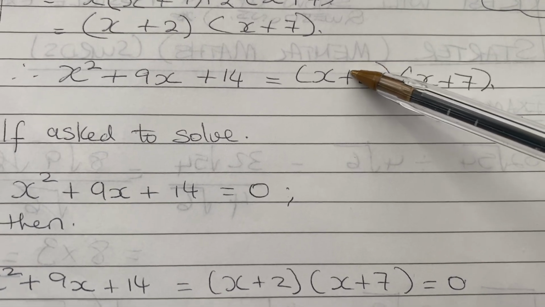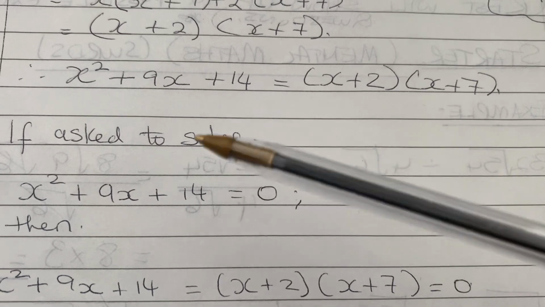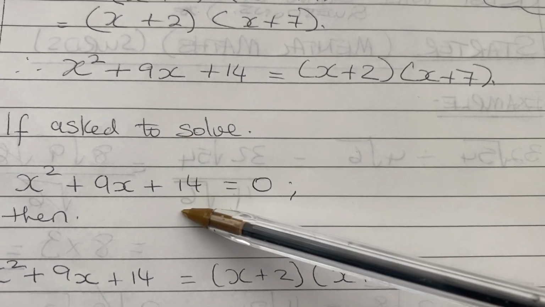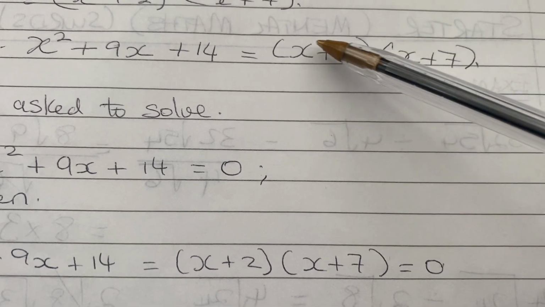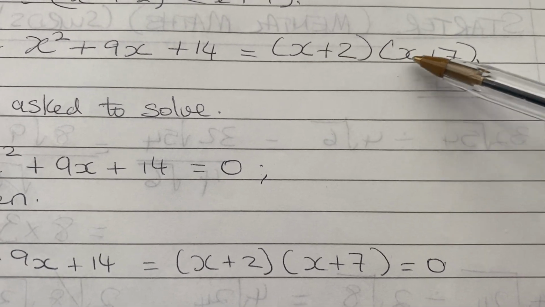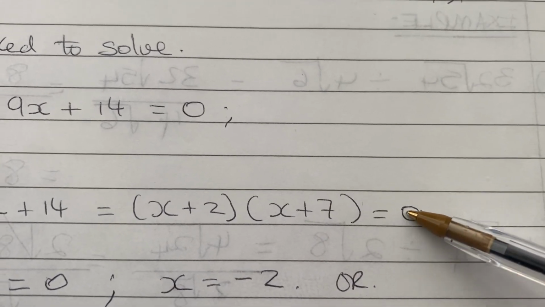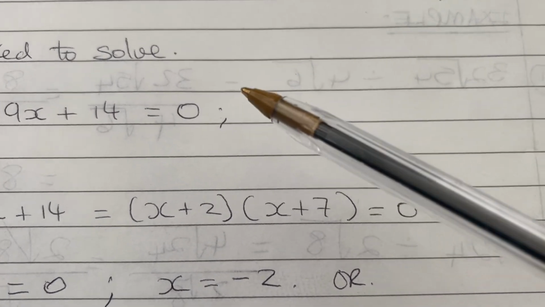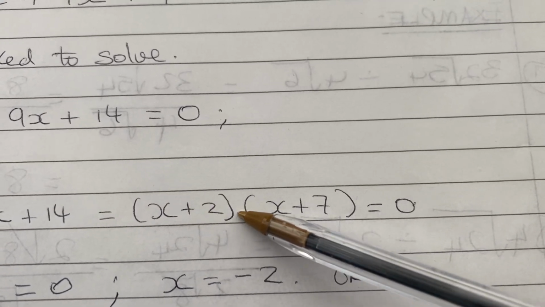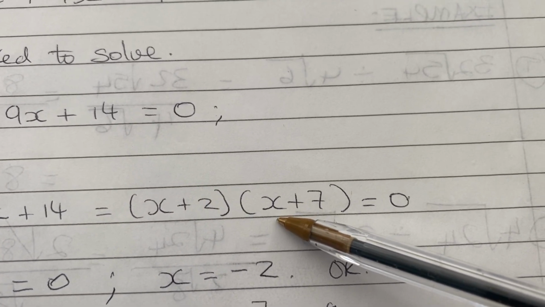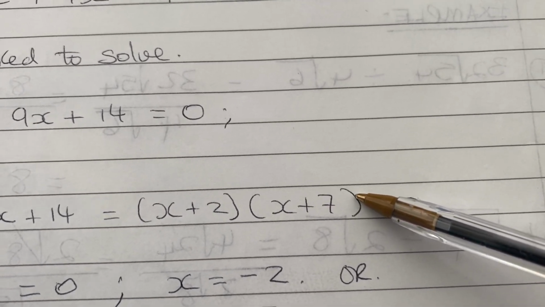You've just factorized to say that all this, assuming it's one question, will be equal to x plus 2, one bracket, x plus 7, the second bracket. So if you equate this to 0, what this means is either x plus 2 is 0 or x plus 7 is 0.